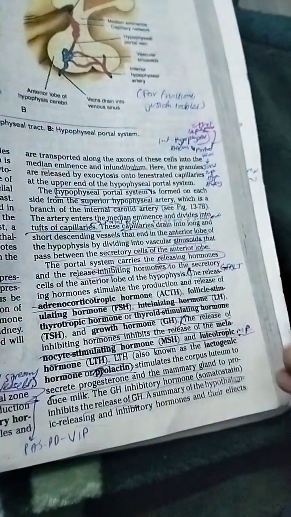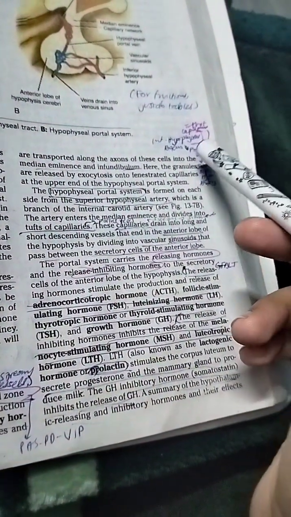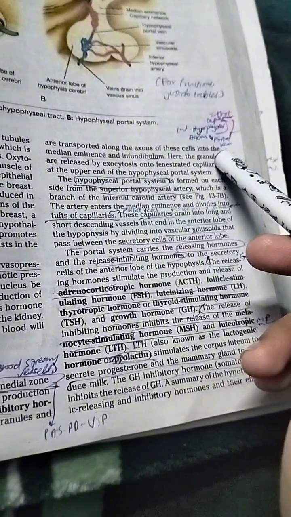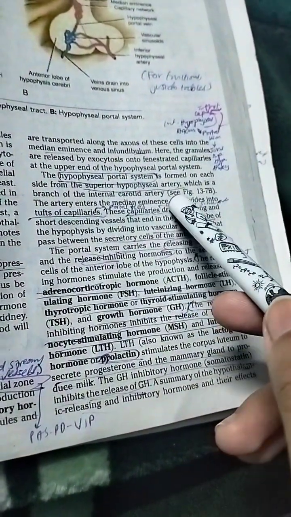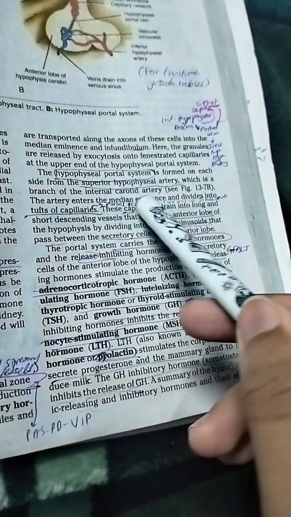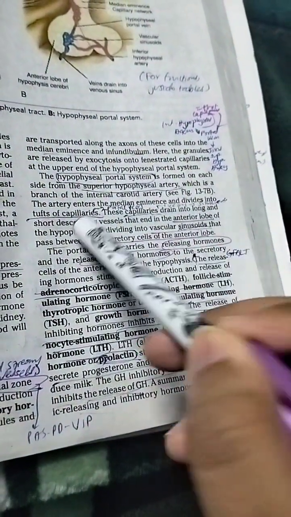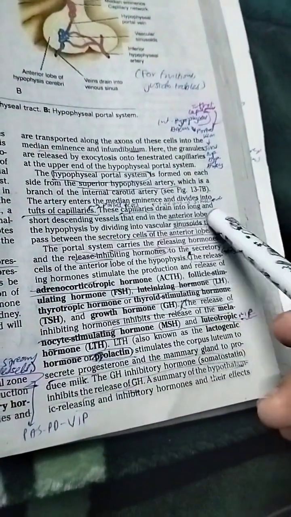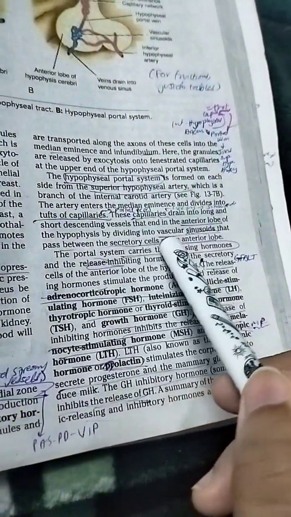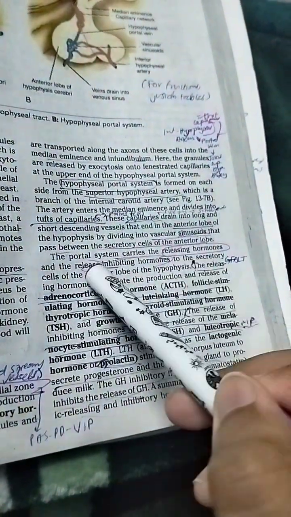Now let's talk about the hypophyseal portal system. Here we are going to have superior hypophyseal arteries as well as inferior hypophyseal arteries. Superior hypophyseal arteries are going to be a branch of the internal carotid artery. They are going to enter the median eminence, and here they are going to divide into a tuft of capillaries. They are going to divide into vascular sinusoids present between secretory cells of the anterior lobe.